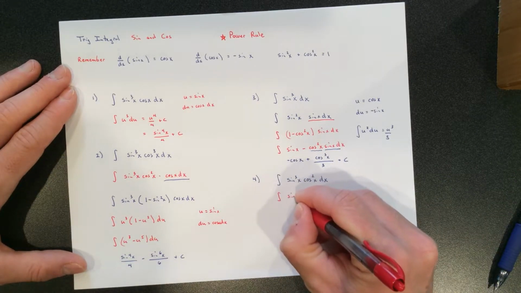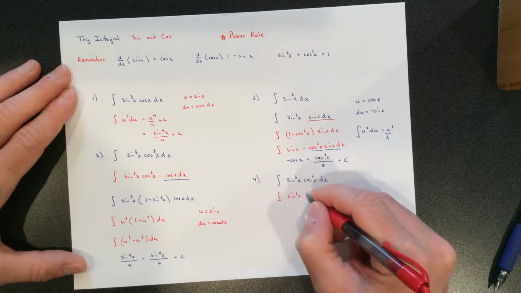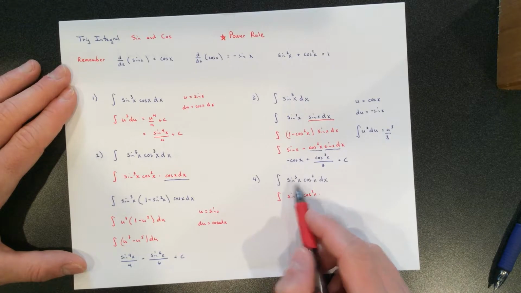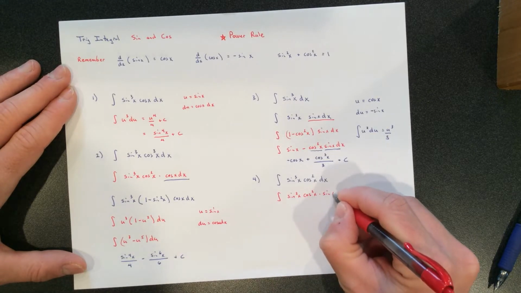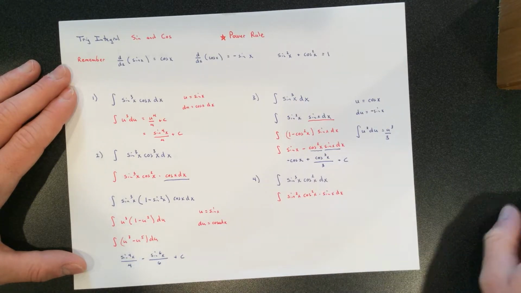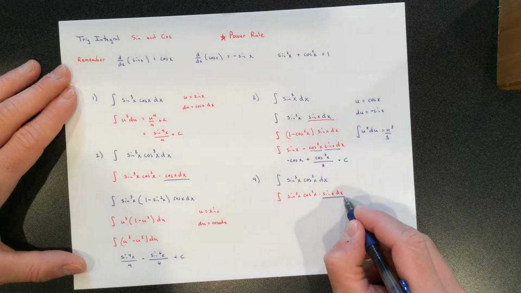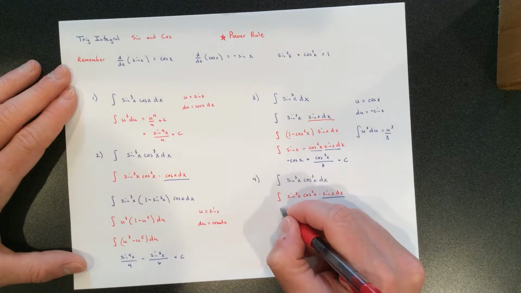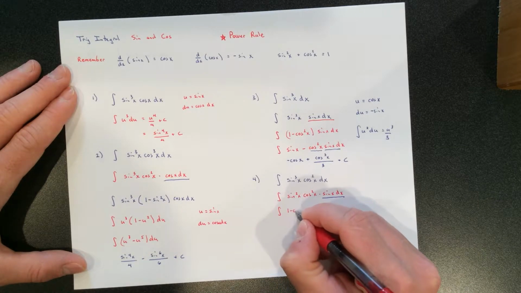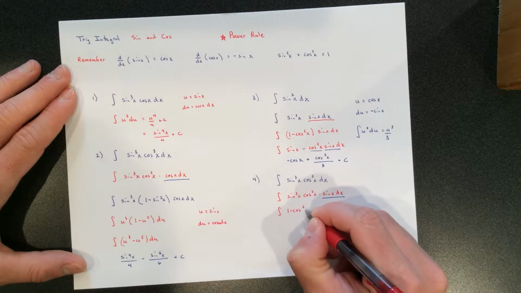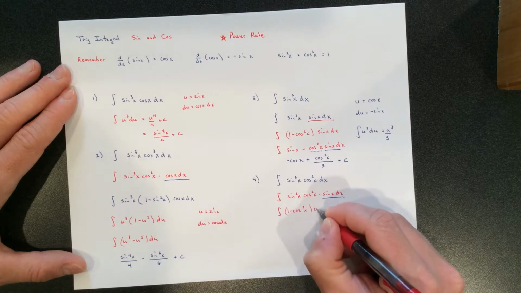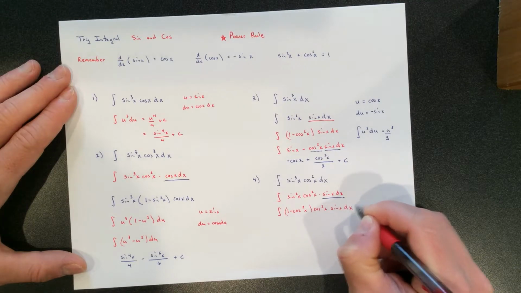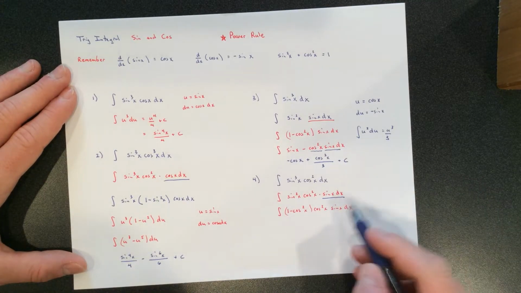Let's take this and rip off a sine squared, a sine. So don't do anything to cosine, and take one of these sines and throw it over here. Leave that guy parked right there. And then let's change this sine into cosines. So that's just 1 minus cosine squared times cosine squared times sine x dx. And now the process is kind of done.